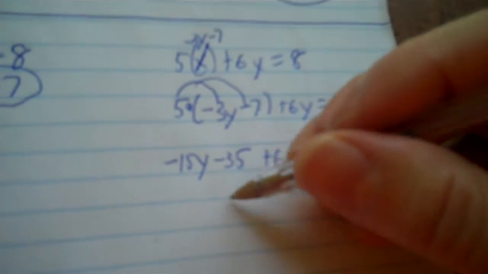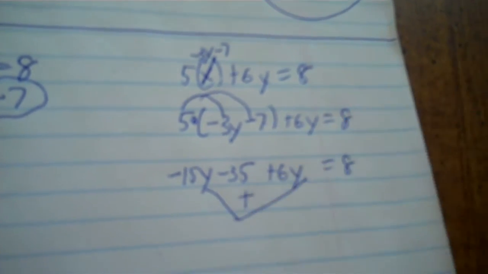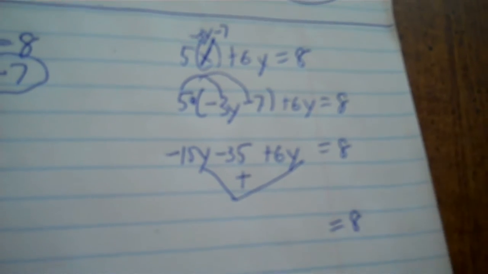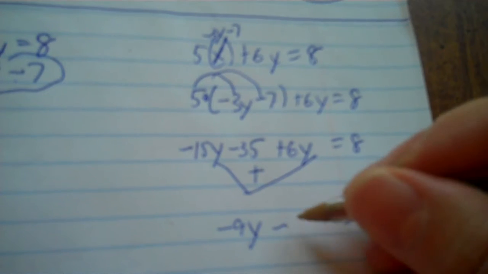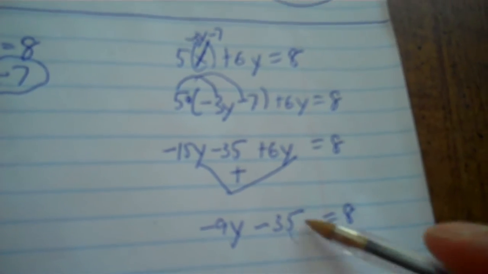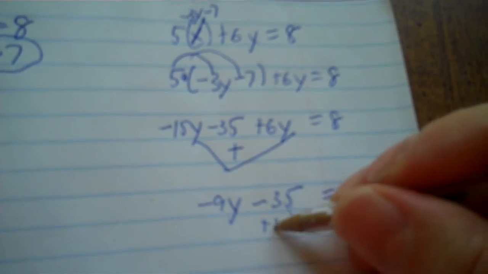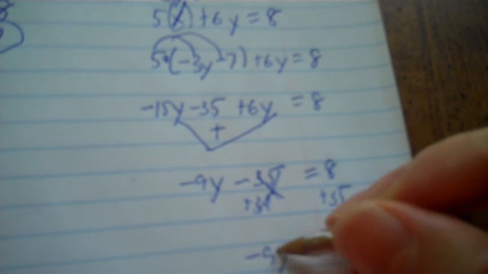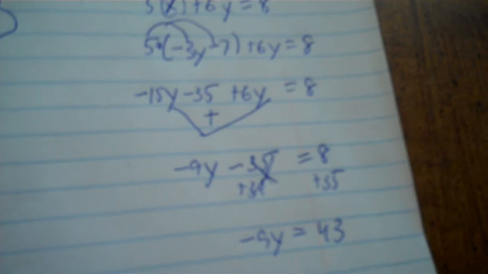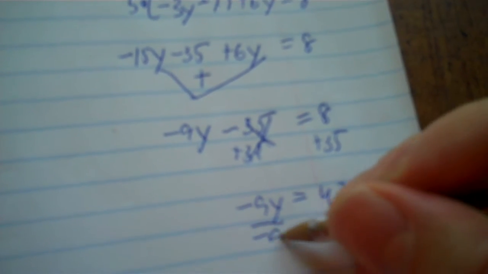Just like the last problem, now you connect your y's because you're going to add those. Negative 15 plus 6 is negative 9y, then minus 35. Then I add the 35 to the 8, which is 43, and divide by negative 9.